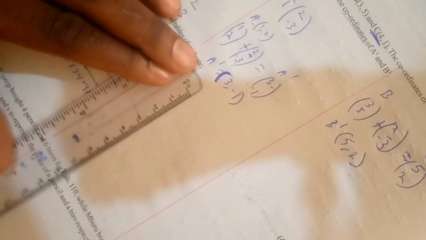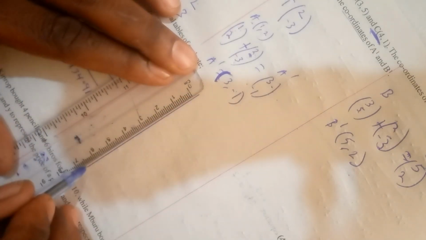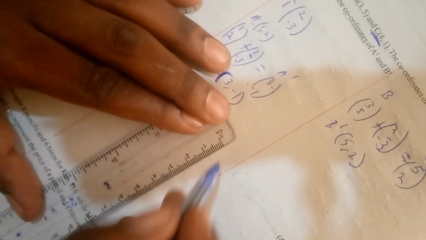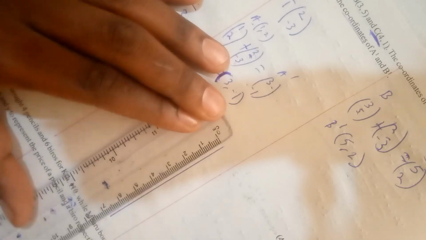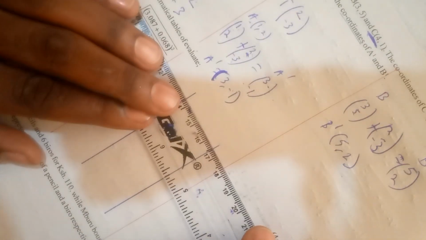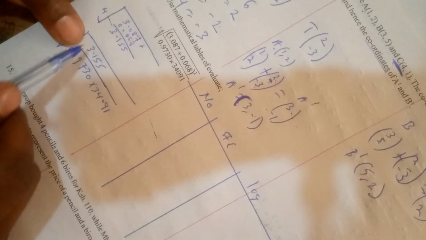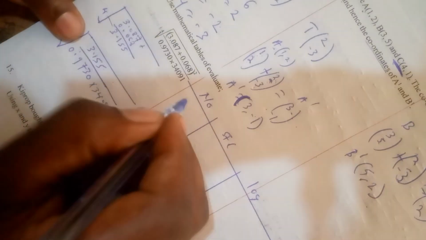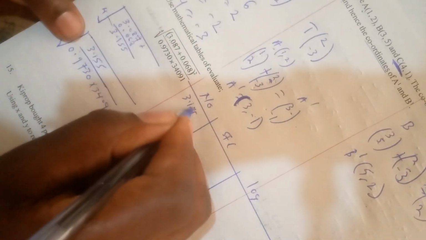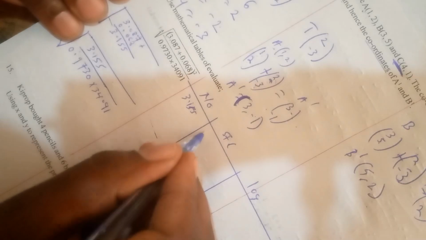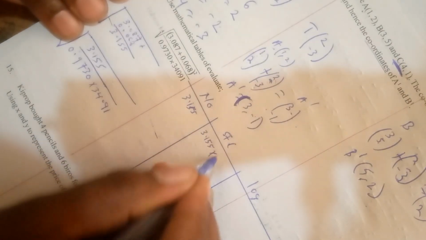In this question, what we must always do is draw this table. If we are using our mathematical tables, you must draw something like this using a ruler, not freehand. Use your ruler so that your work will be very neat. Here you have the number, the standard form, and then the logs. Starting with the numerator, our number here is 3.155. In standard form, it will be 3.155 times 10 raised to 0.